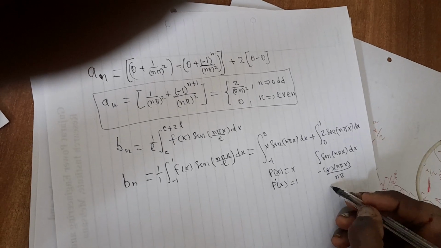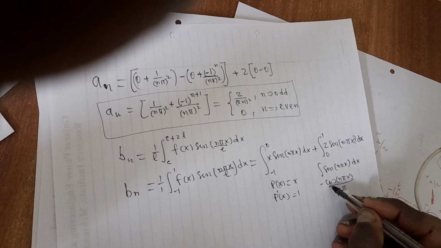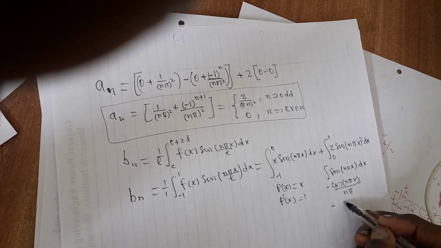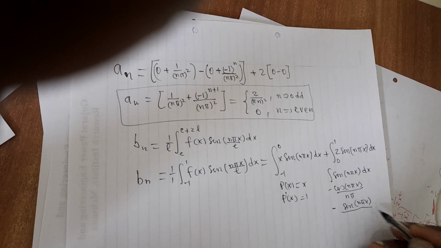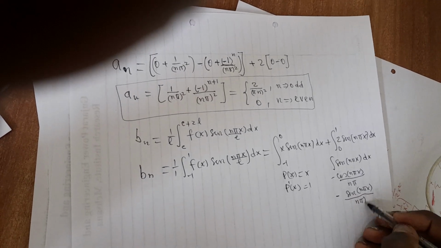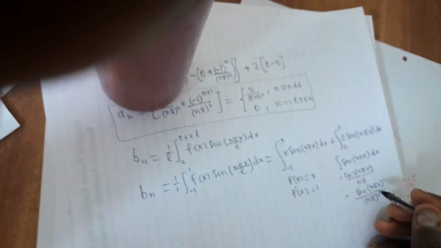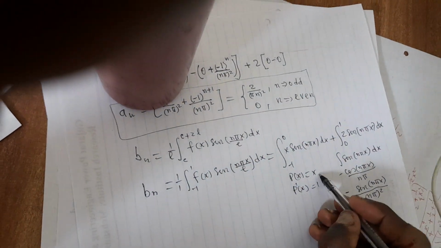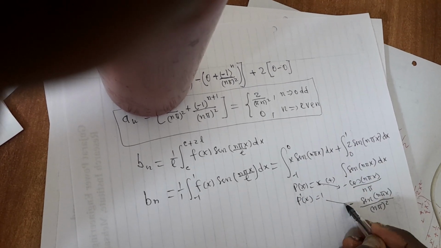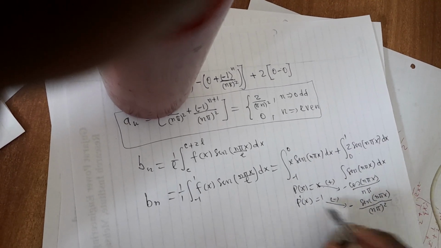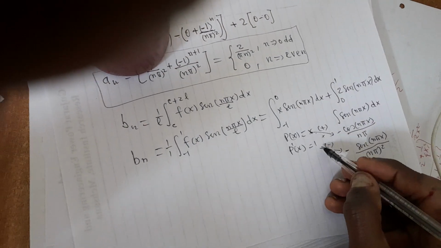Then integrate again. I have to integrate twice because here I have a polynomial. Integrating again, this will be minus, then you get sine of n pi x all upon n pi square. Now the next step is just to link it up. This will be positive, this will be negative, then multiply, and this will be the result for your integration directly.